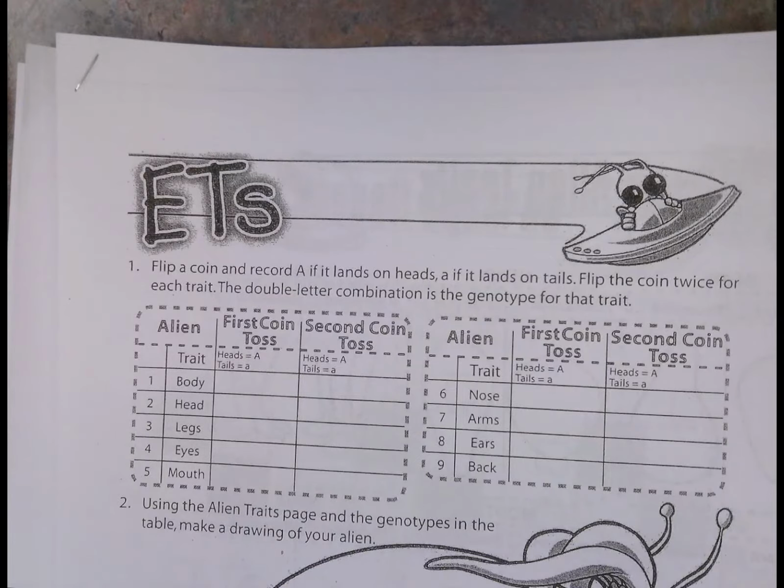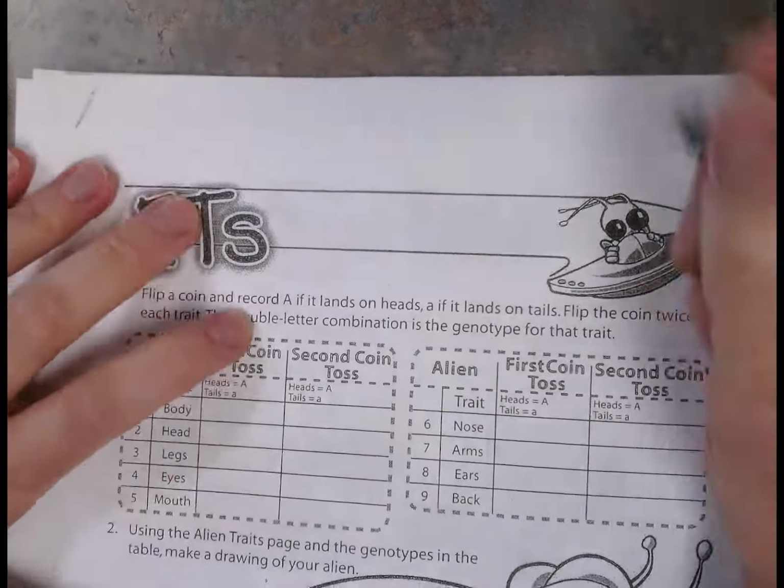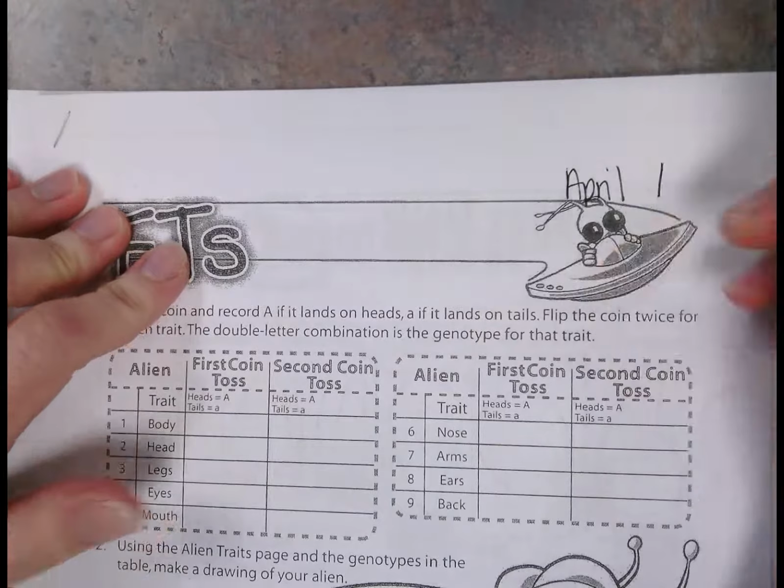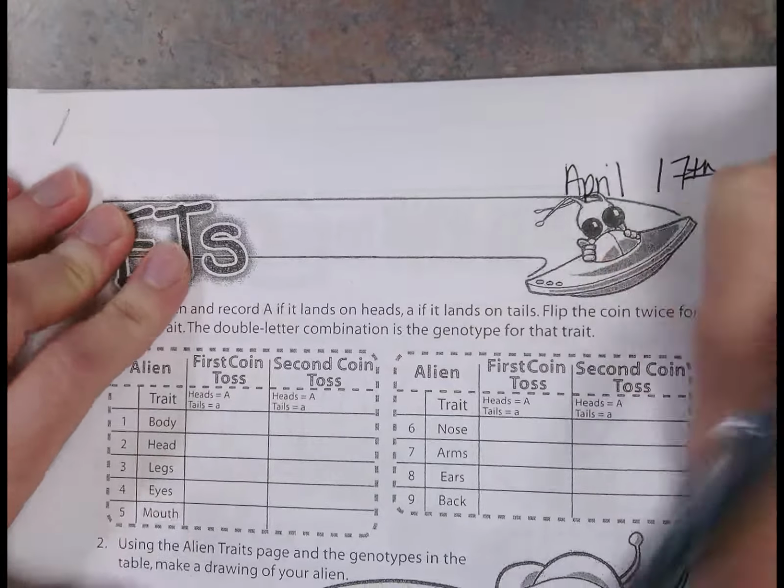Okay, so this is the ET packet that you should be doing on, what's today? Today is actually the 16th, but you're going to be doing this on April 17th, and you will be doing this with a partner.